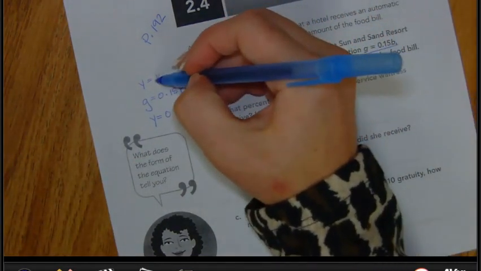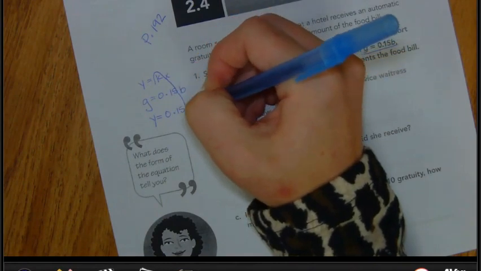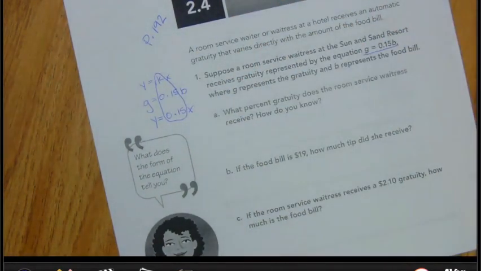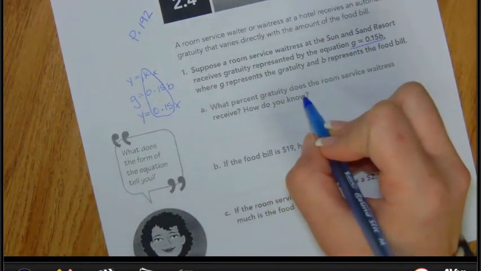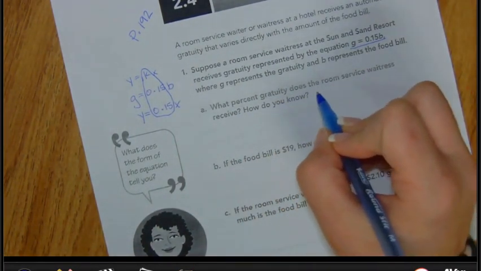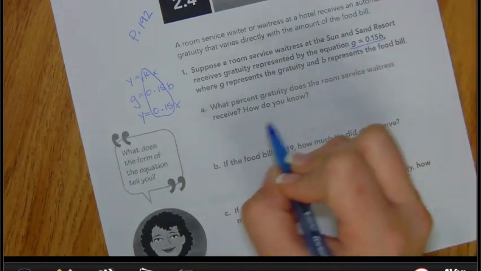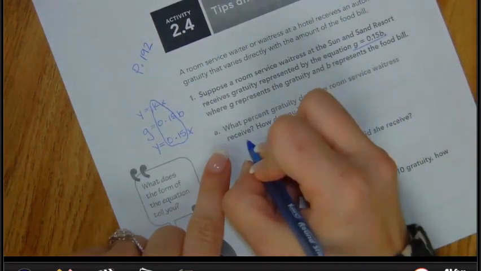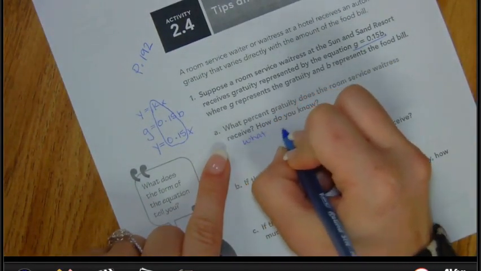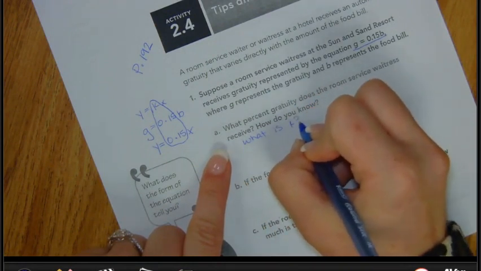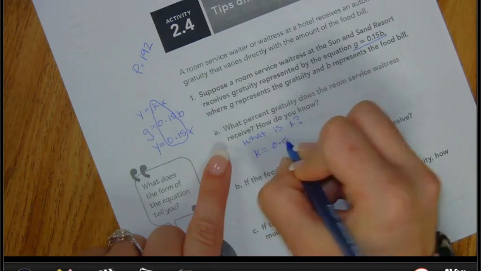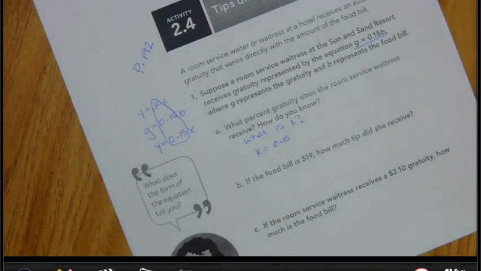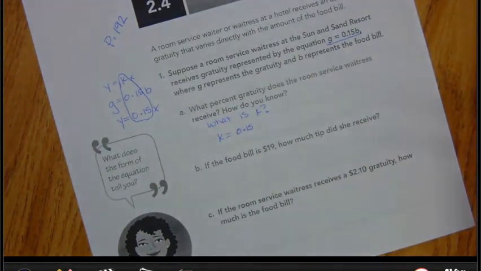Well, now I know that k is this number right here. k is always the number that's being multiplied by x, because it's asking what percent gratuity does the room service waitress receive, okay? And that means what is k? Well, I see that k is equal to 0.15, and that is the decimal version of my percent.